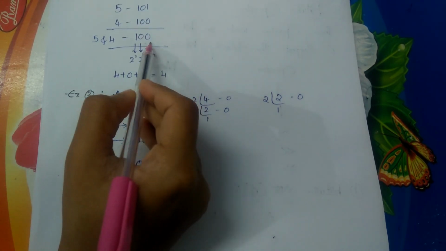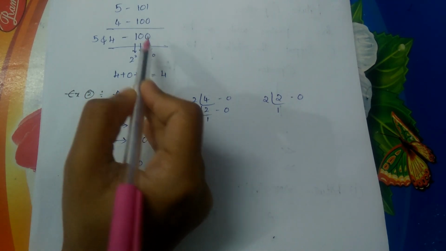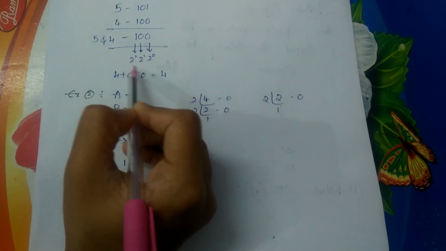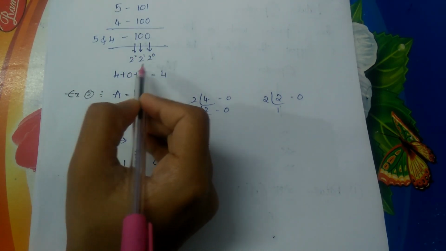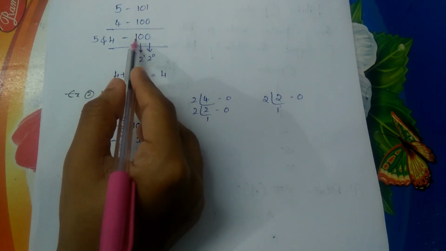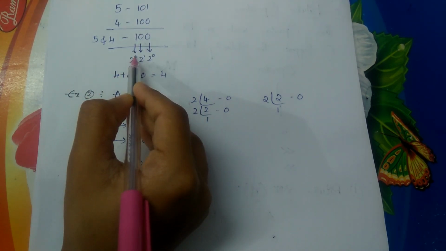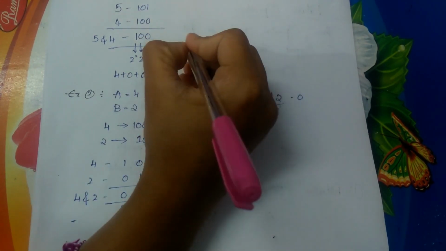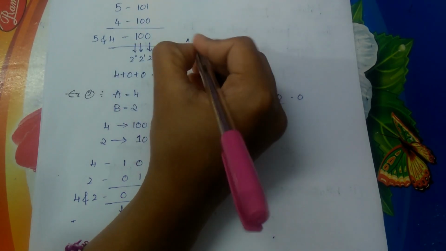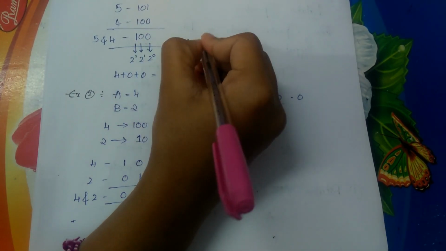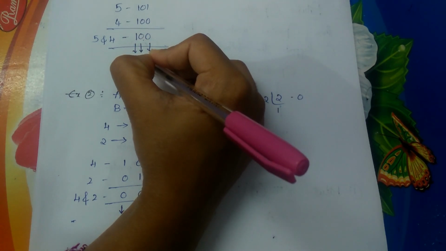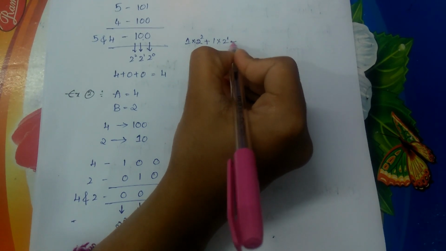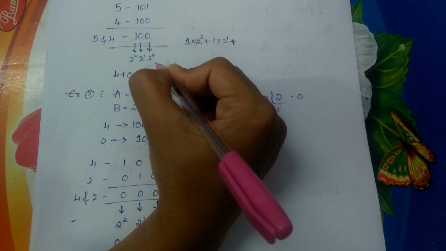Now this is the place for 2 power 0, this is the place for 2 power 1, and this is the place for 2 square. So we have to write the bits and multiply each with its place value. So 1 is multiplied with 2 square, plus 0 into 2 power 1, plus 0 into 2 power 0.